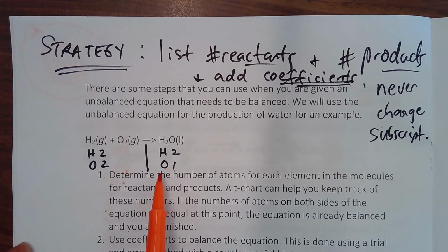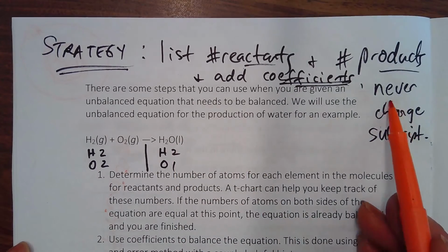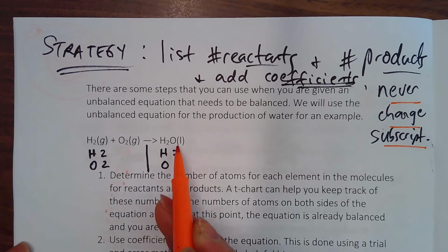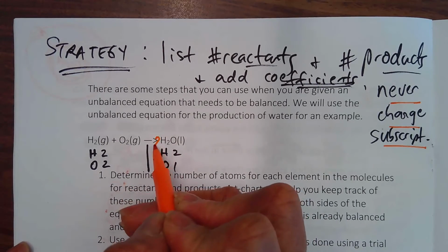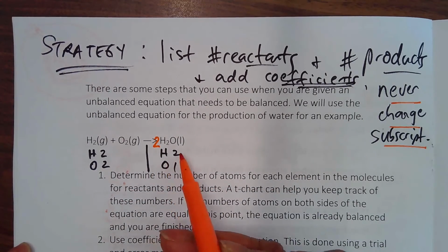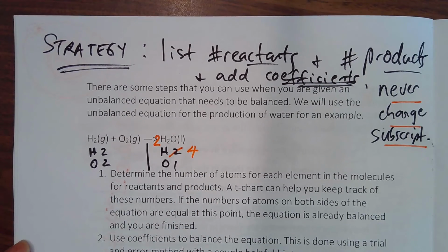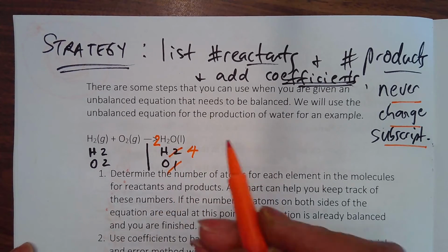So I can't put 2 as a subscript. You see this? Never change the subscript. That's the rule. You can only add coefficients. So how do I make 1, 2? Put the 2 right there. So now let's take a look at hydrogen. How many hydrogen? 4. Now you have 4. So I cross it out and put the new one. And then oxygen. Now you have 2.